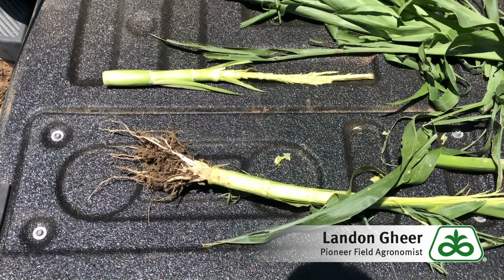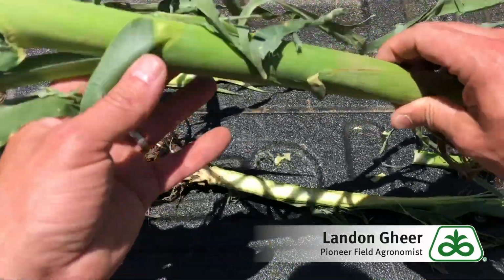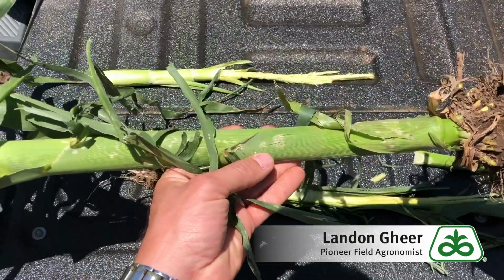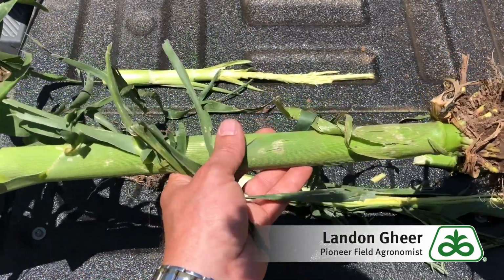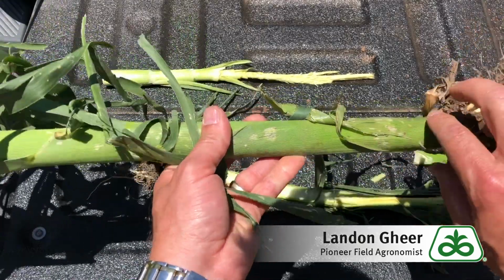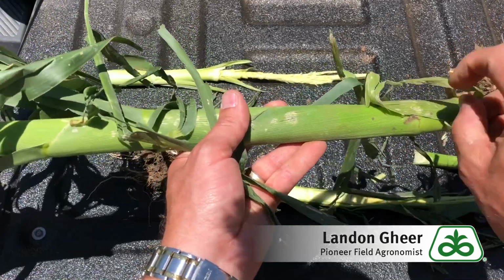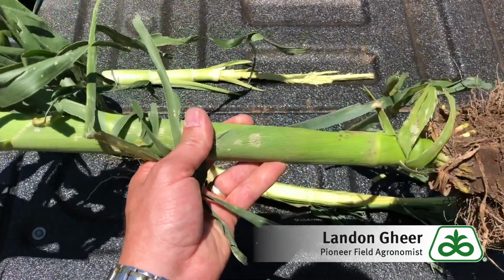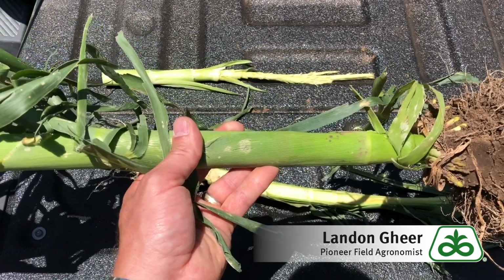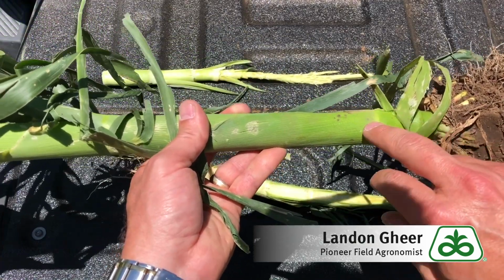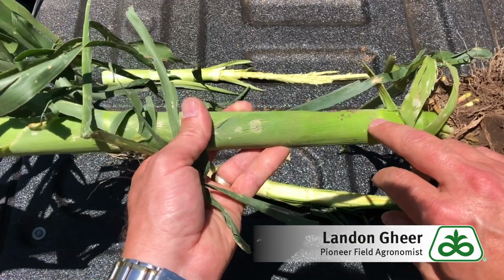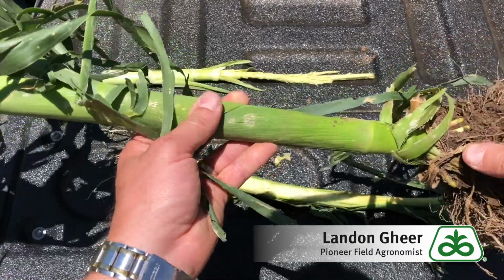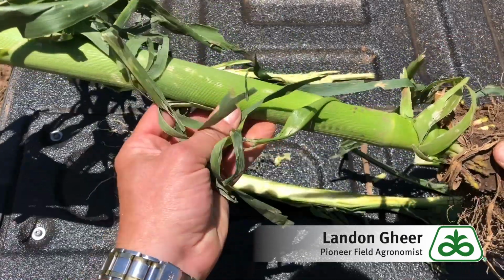The next thing to properly evaluate is stalk condition. So in this particular case, you can see there's a lot of discoloration of the tissue here, a lot of bruising. So it's important to see exactly how deep into the stalk that bruising goes. And that's best evaluated 5 to 7 days after the hail event, so that if there's any necrosis or tissue death within the stalk, that'll be a lot easier to identify. In this case, it looks to be pretty superficial.